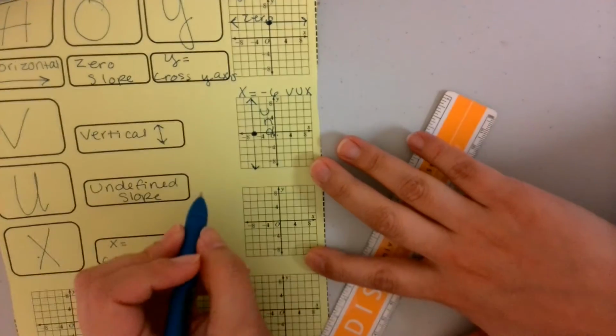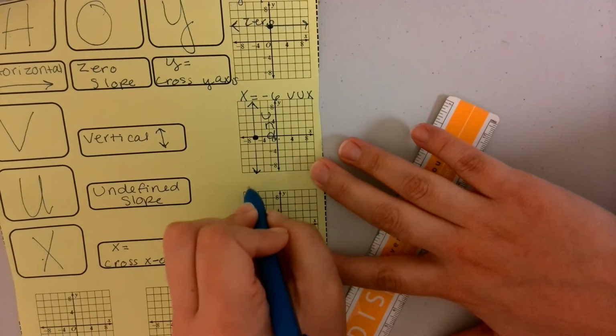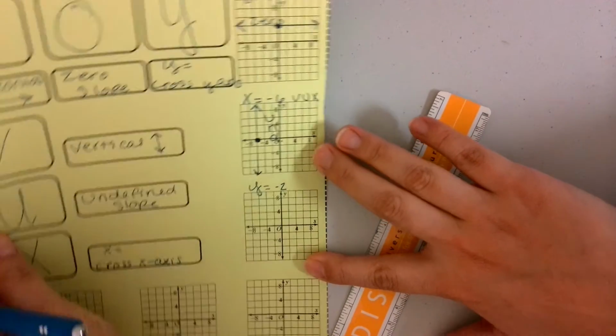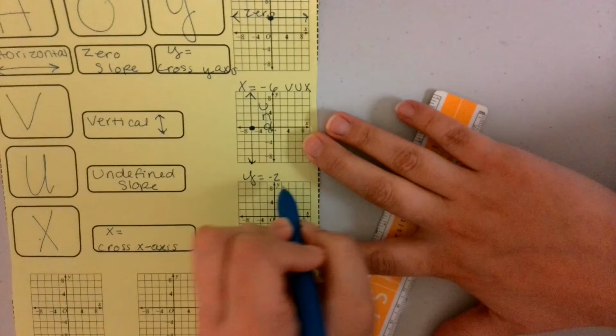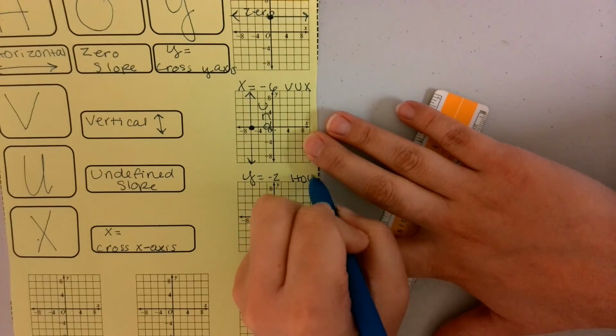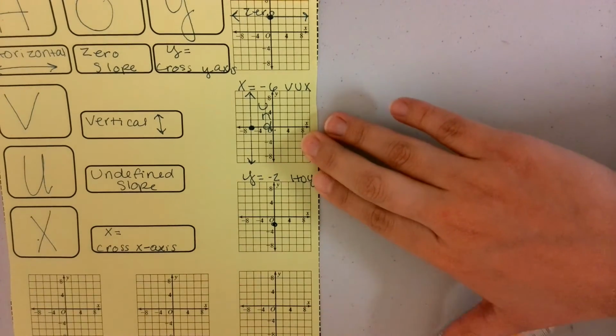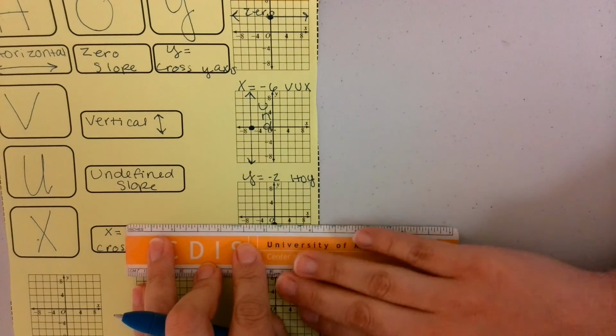Let's do another one. Let's say I have y equals -2. We have to decide, is it HOY or is it VUX? Well, since it has the y, it's going to be a HOY. So on my y-axis at -2, I'm going to draw a horizontal line. Okay?